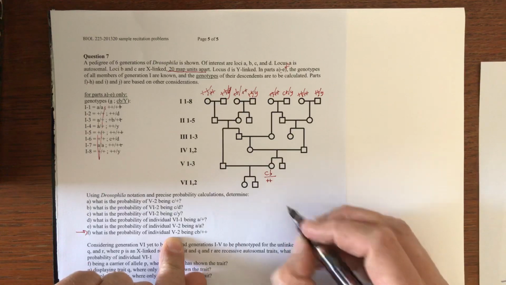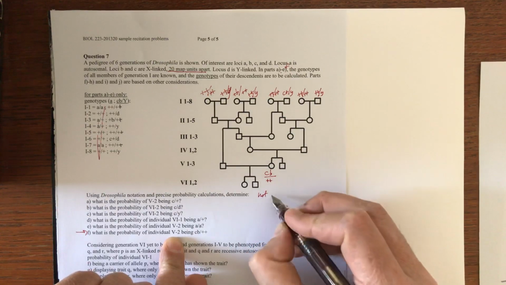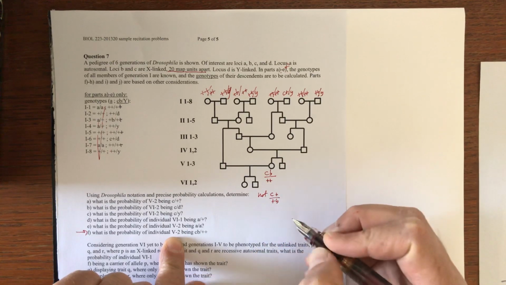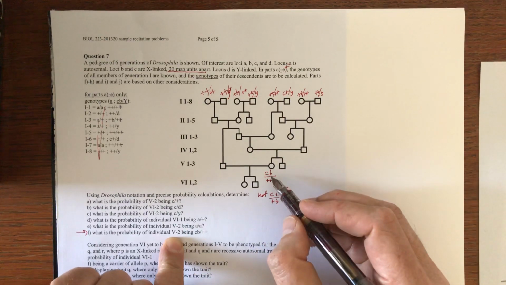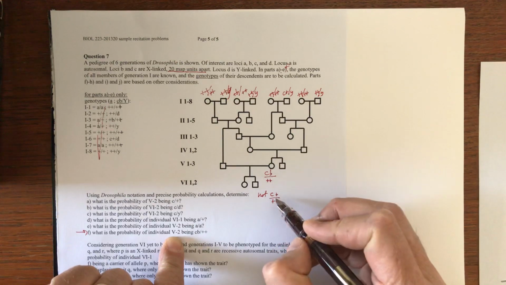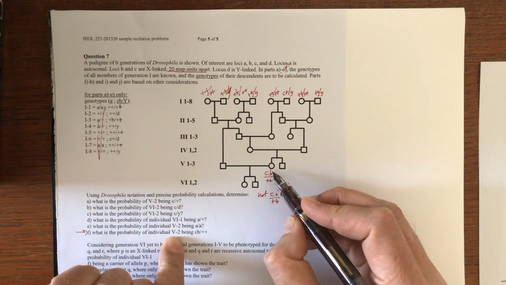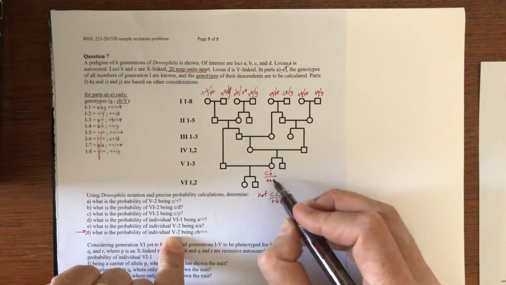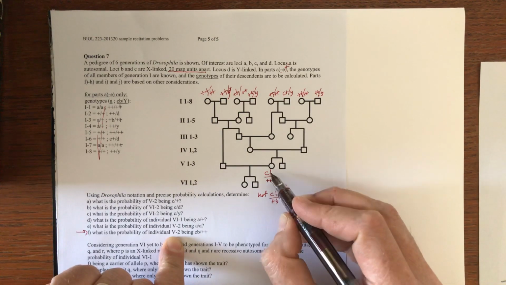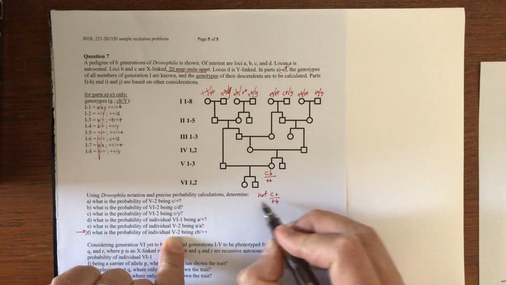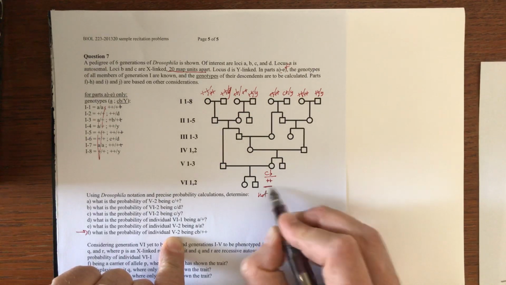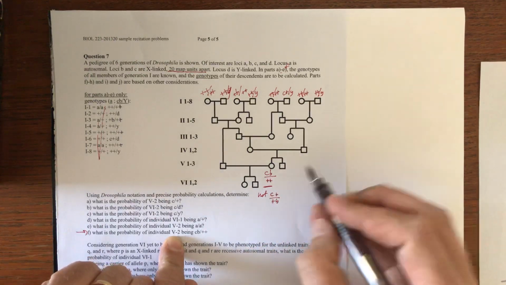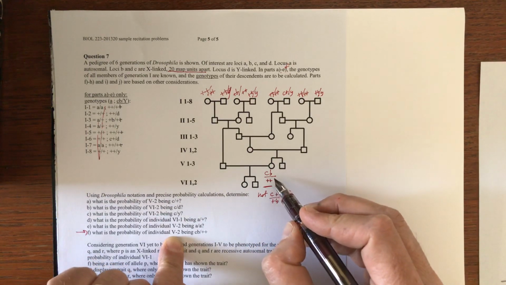Note that we are not asked C plus over plus B. That's different. We're not asked the likelihood of this individual being heterozygous at C and B. That would be different. We're asked specifically about CB over plus plus, that cis-trans is different.